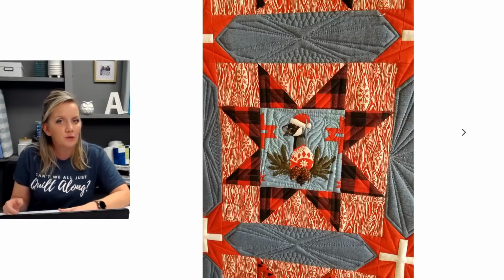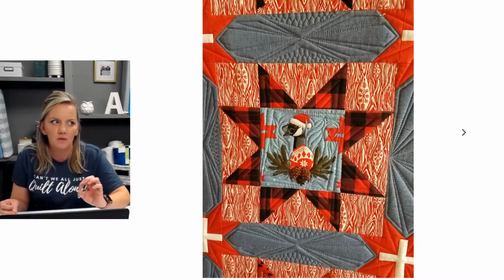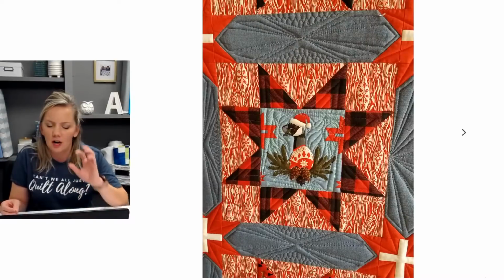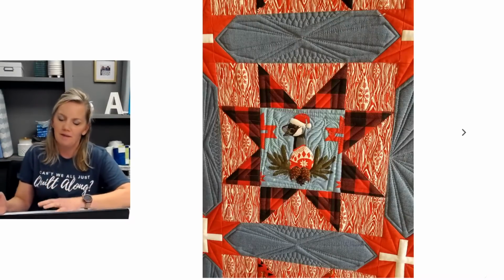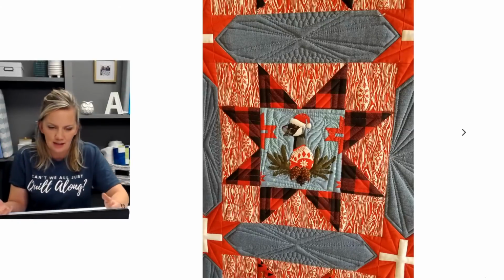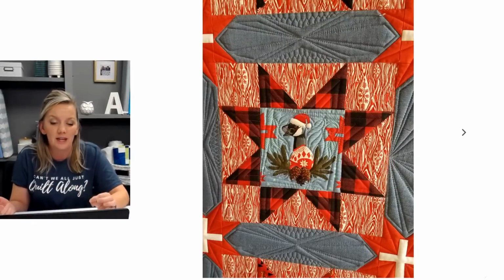And I love quilting with rulers, but it's slower than doing free motion. And so sometimes I don't want to take my time. I want to just turn on my music real loud and quilt some swirls. Other times, I'm feeling more methodical, so it really depends. But here's some examples. I just went through my pictures real quick and threw a couple in here.